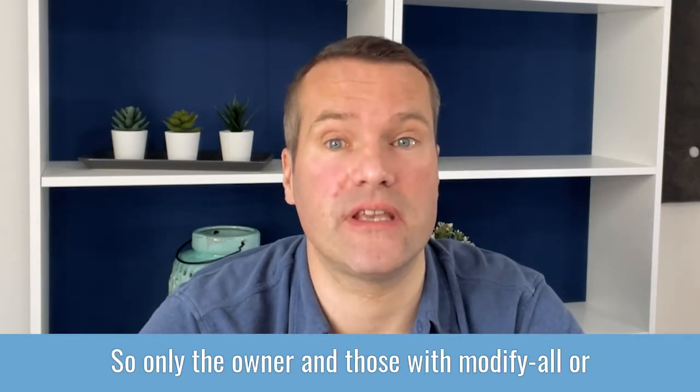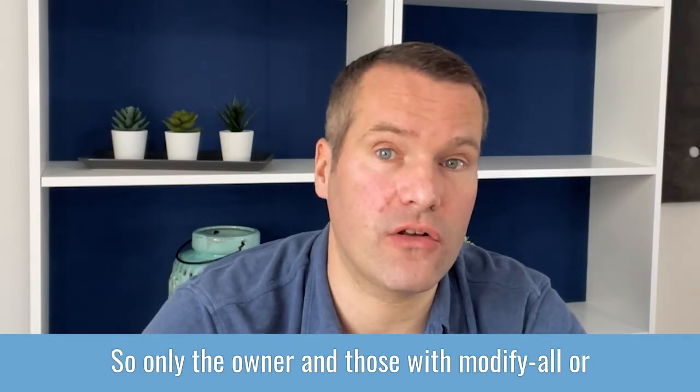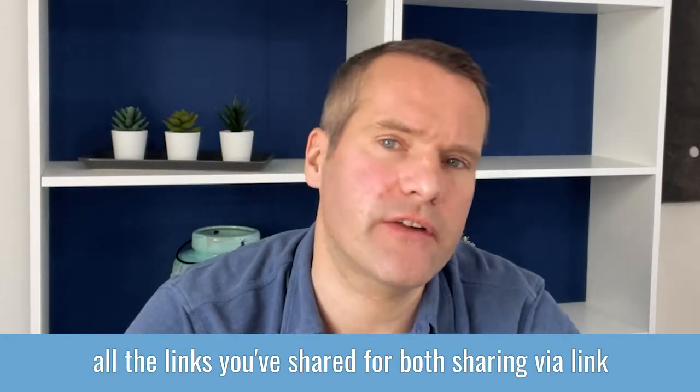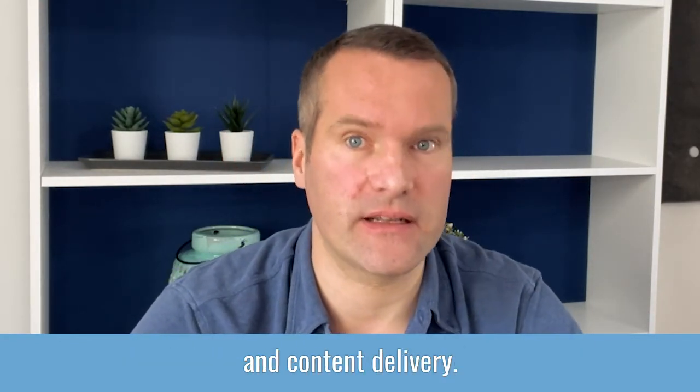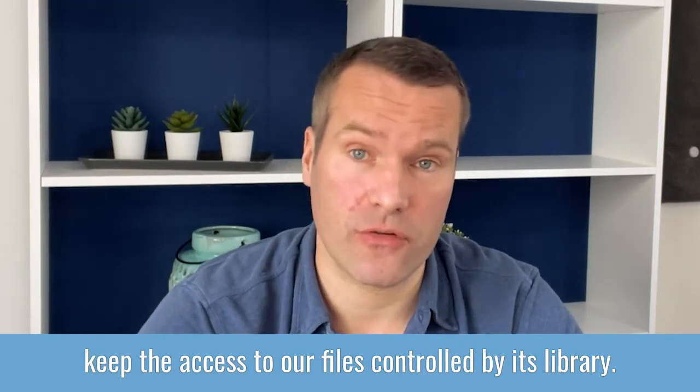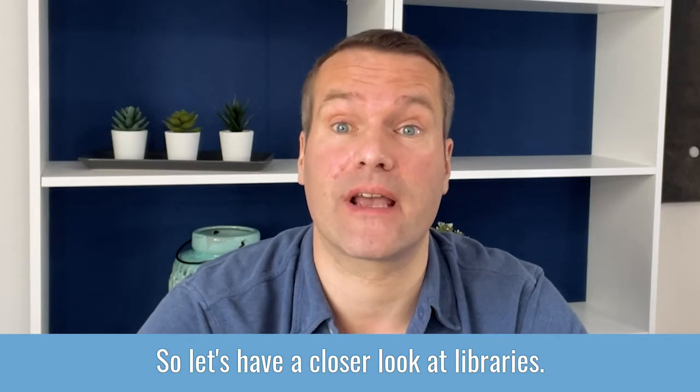So only the owner and those with modify all or view all data will have access. It will also expire all the links you've shared for both sharing via link and content delivery. But for the most part, we would want to keep the access to our files controlled by its library. So let's have a closer look at libraries.